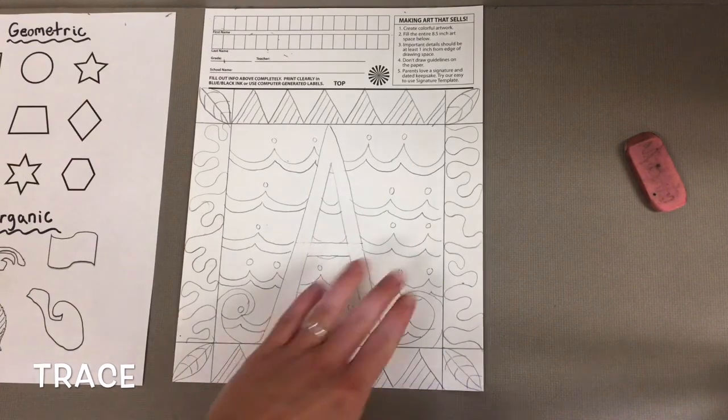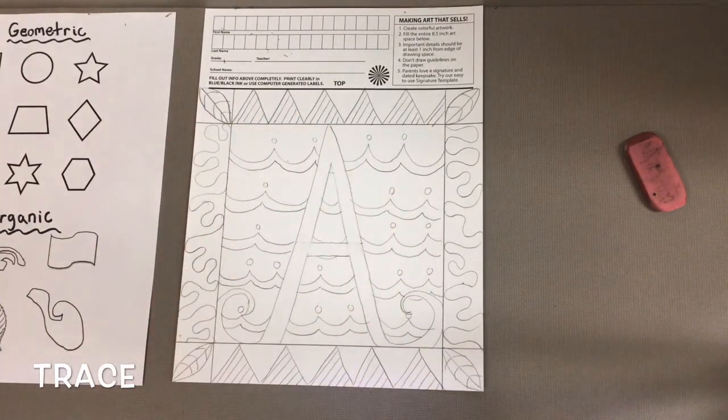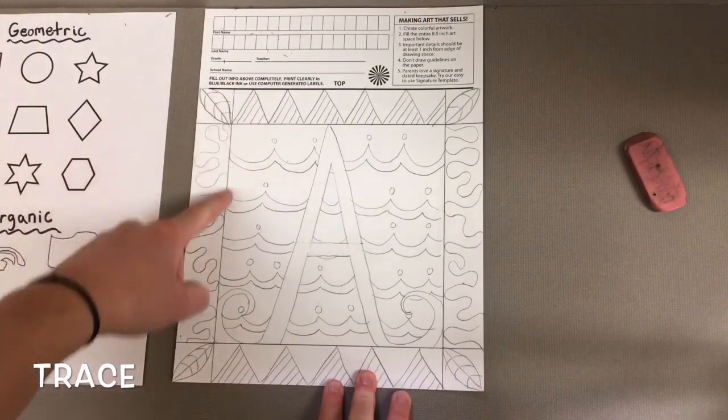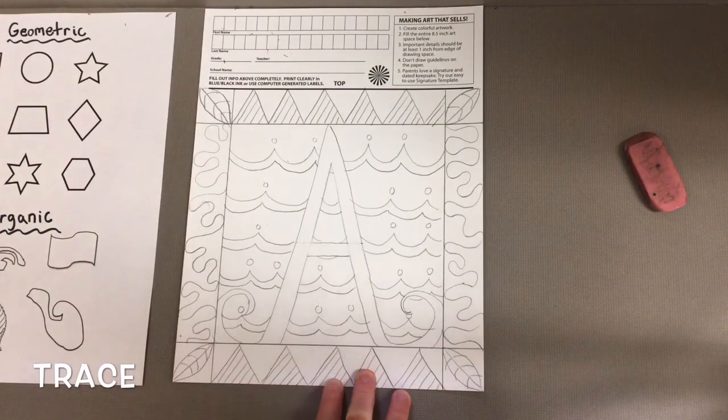Last step will be to trace every single one of my lines with a Sharpie marker. That includes these straight lines for my border. I have to trace those.